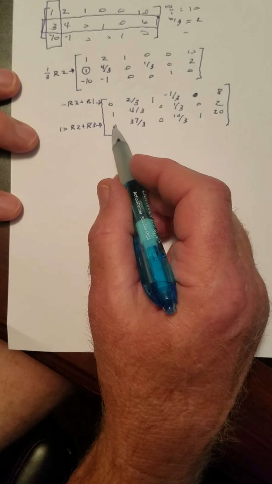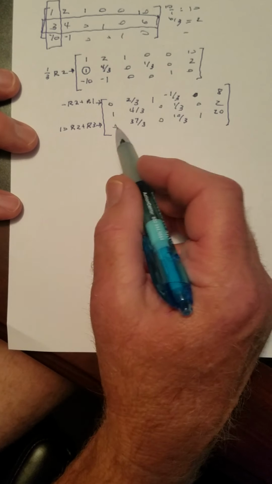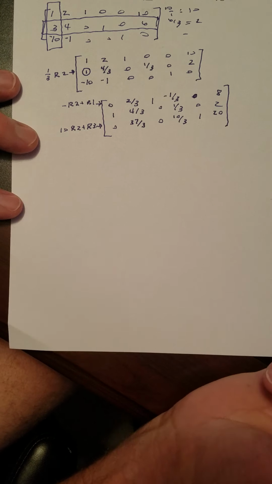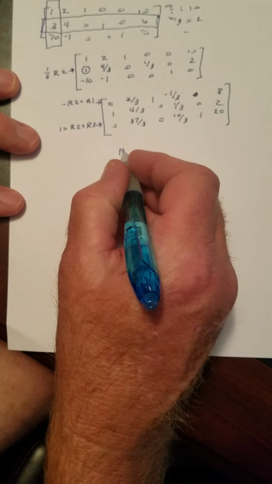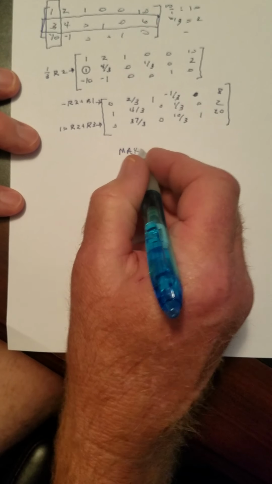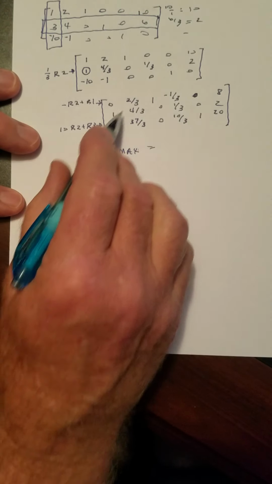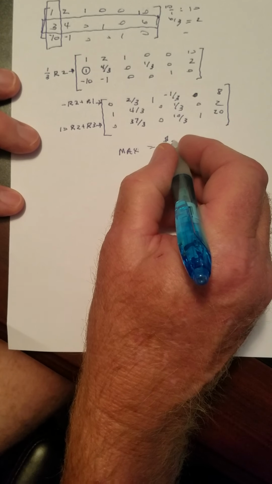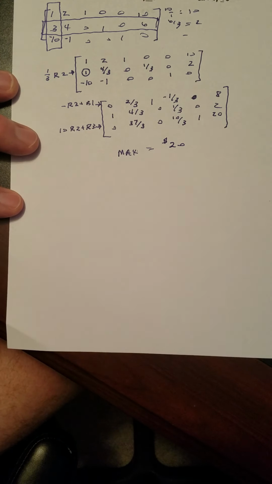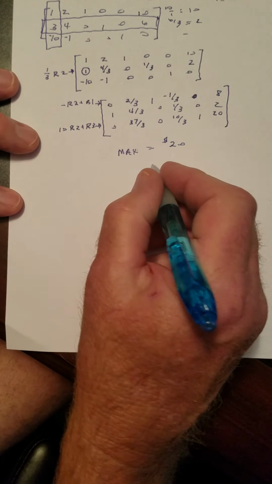So at this point, you look at the bottom, and the bottom, there are no negatives. That means you're done. So now you can simply look down here and say, okay, what is my max? My maximum profit is, it's always the lower right-hand corner, 20. And that'd be 20 bucks because you measure profit in dollars and cents.